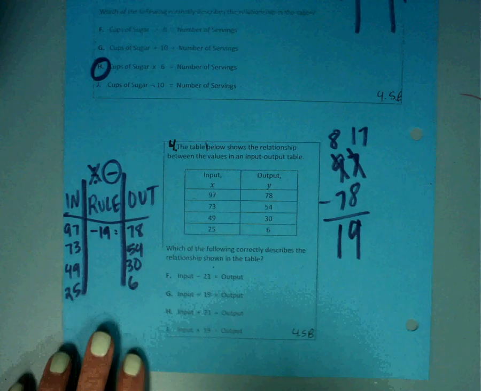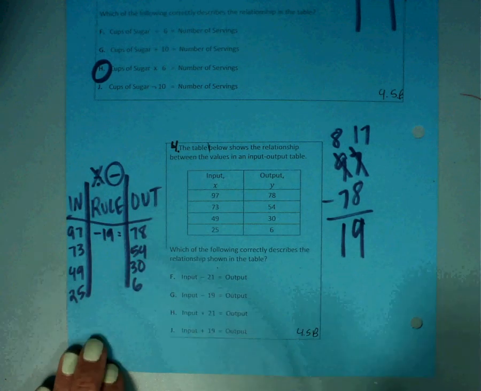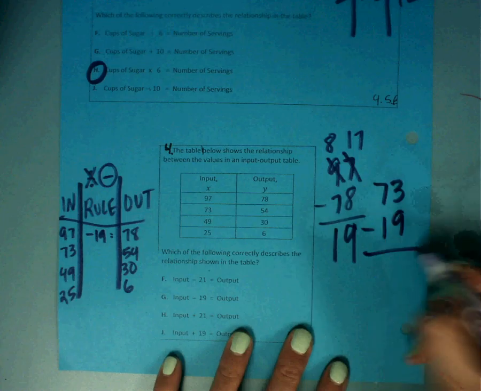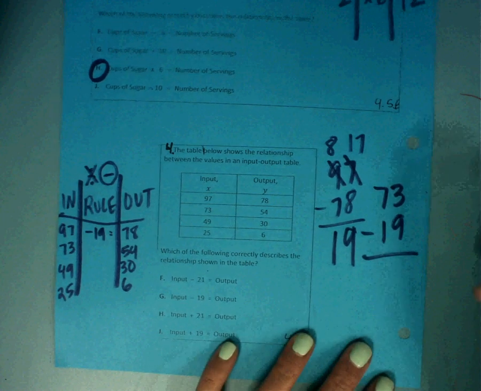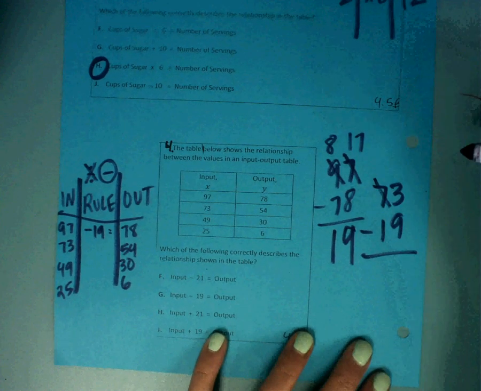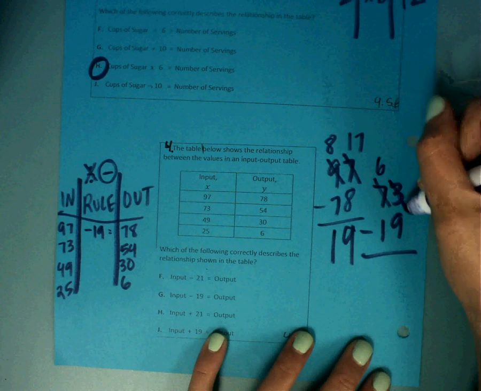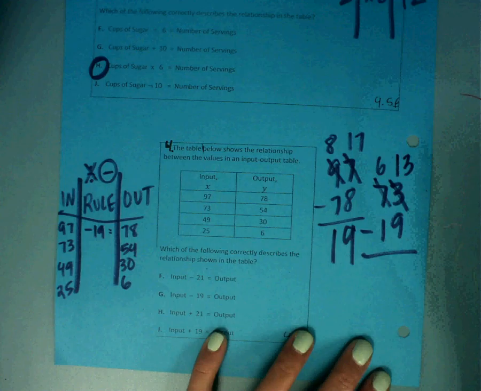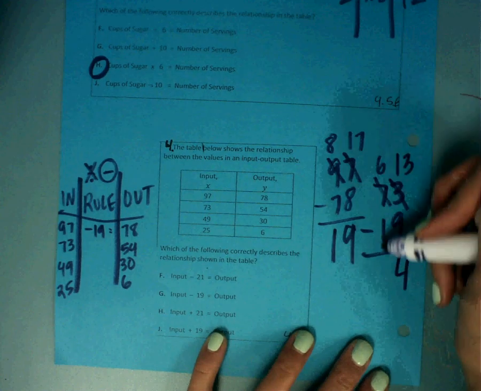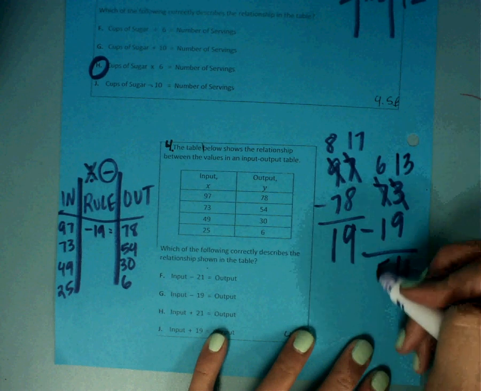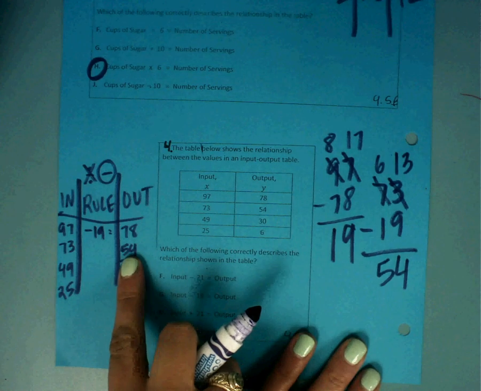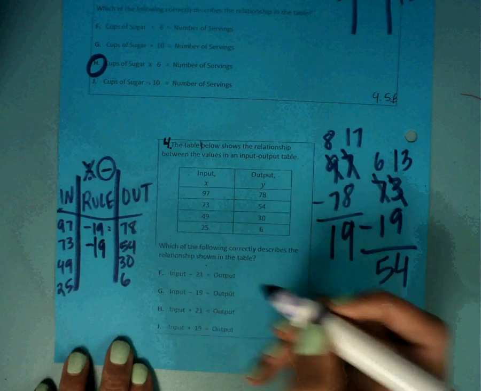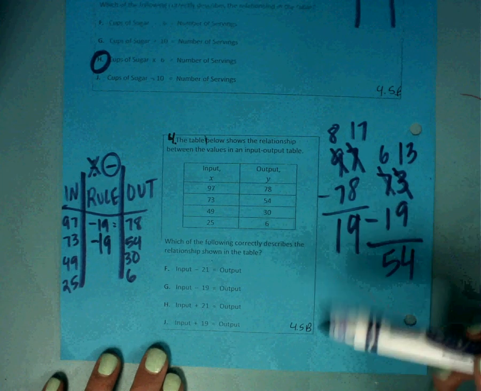Now I need to see if that rule holds true for all the other ones. Let's see if I do 73 minus 19. 3 minus 9? Can't do it. Borrow from the 7. 7 becomes a 6. 3 becomes a 13. 13 minus 9? 4. 6 minus 1? 5. Is that what I got here? Yep. So at this point, it's safe to say that this rule does work.